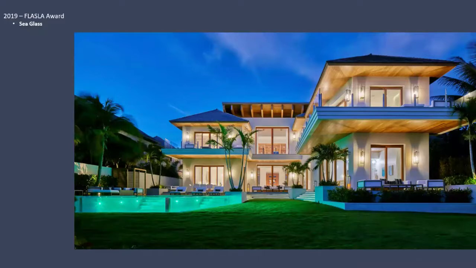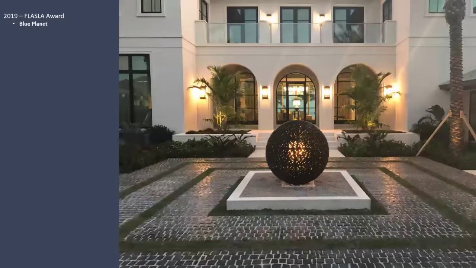A very nice project, very fun project to work with. The builder and the client were really great, as well as the architect. A great design team on this project. And the same can be said for Blue Planet as well. This project is also on the ocean, also has an oceanfront pool, and just like the other project, this project also had a courtyard pool.